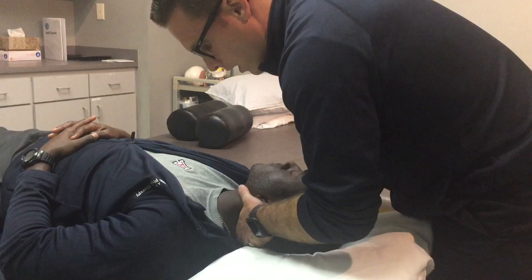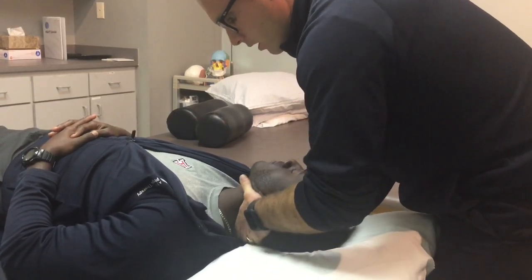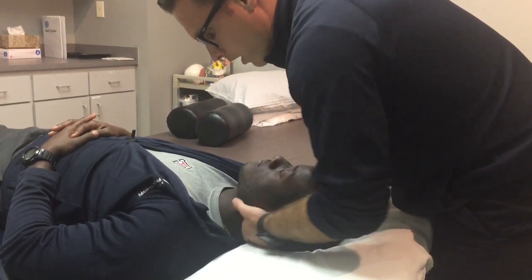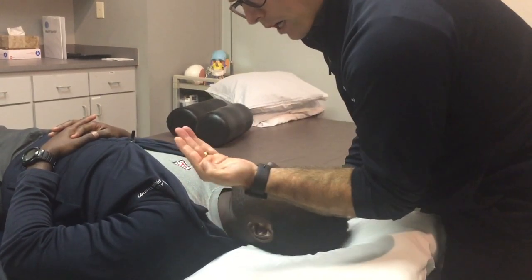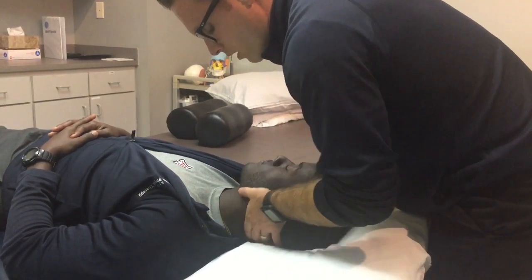I want to really make sure I get deep on there, and I hook onto that MCP as I do my mobilizations. Similarly, if I were going to do a down glide, for instance, I would also want to hook my MCP on that facet or articular pillar and then glide them down.